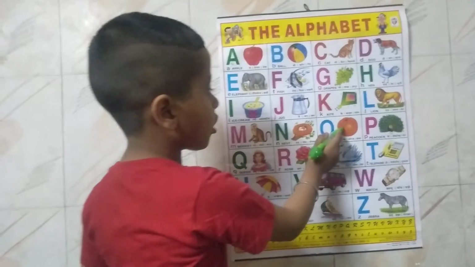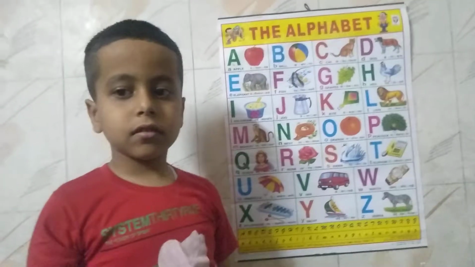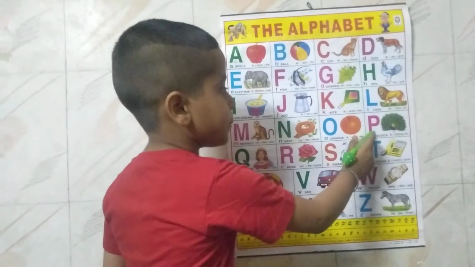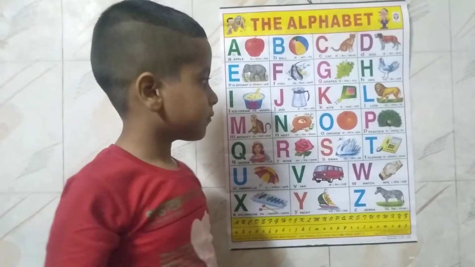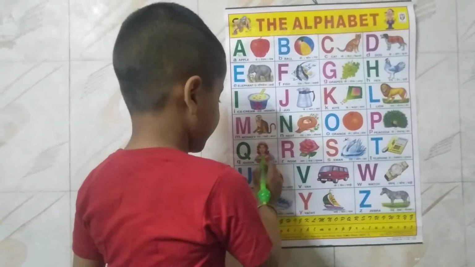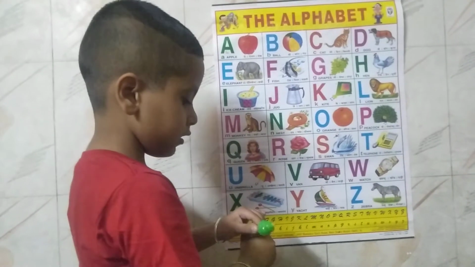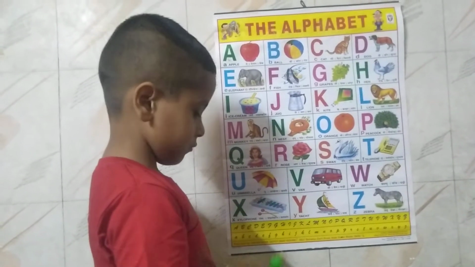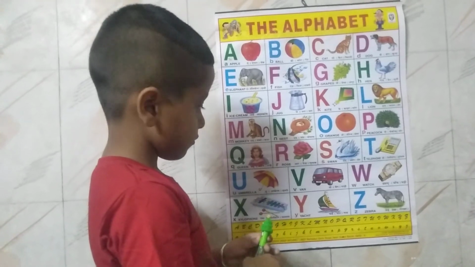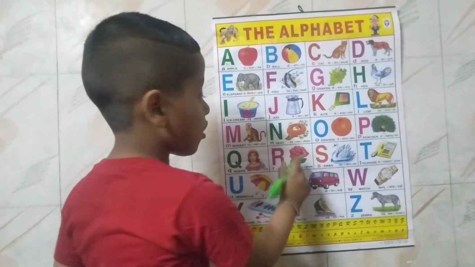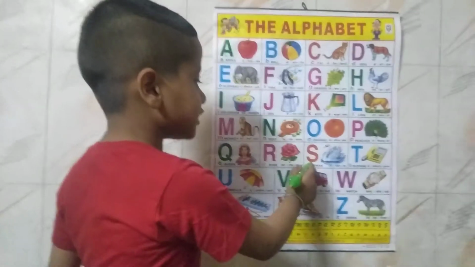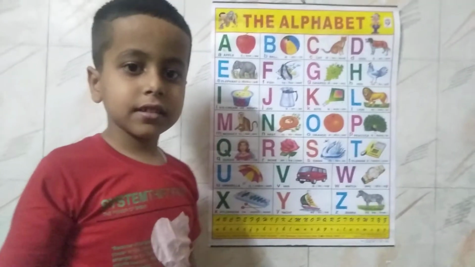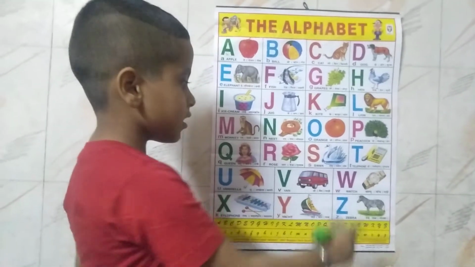O for orange. P for peacock. Q for queen. R for rose. S for swan.